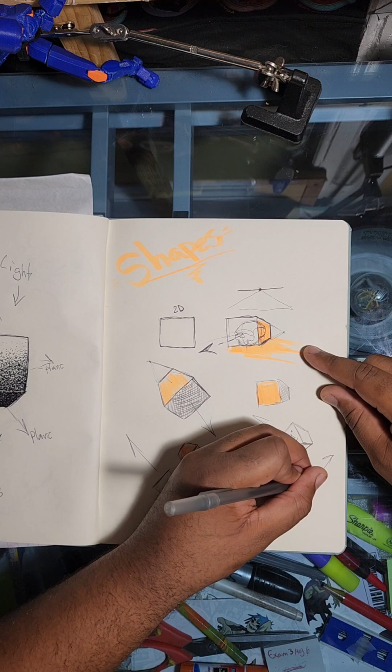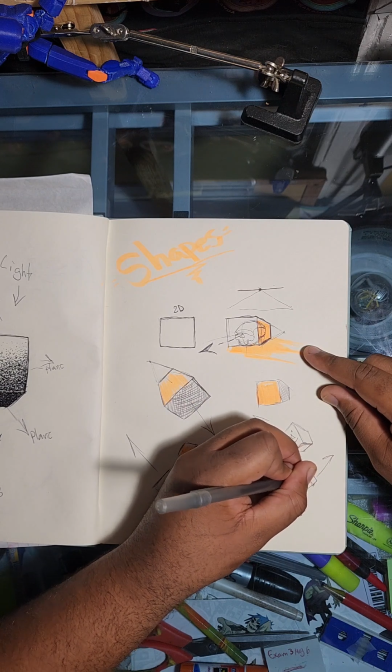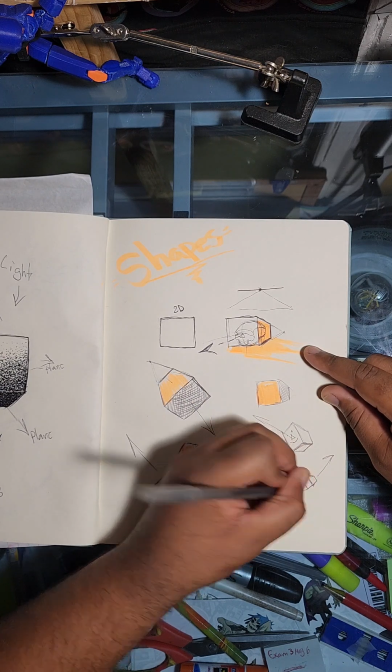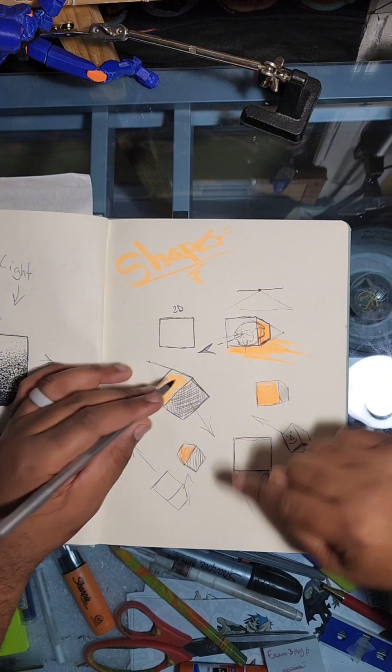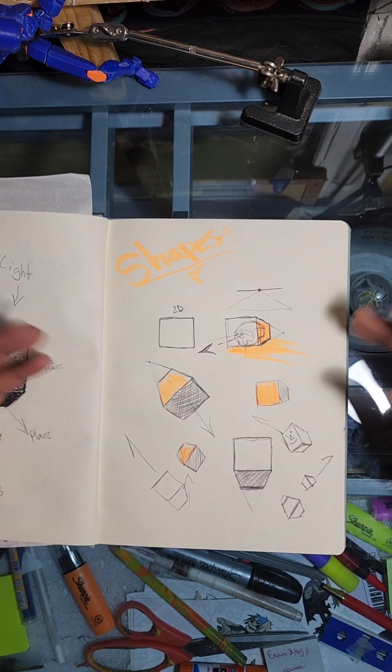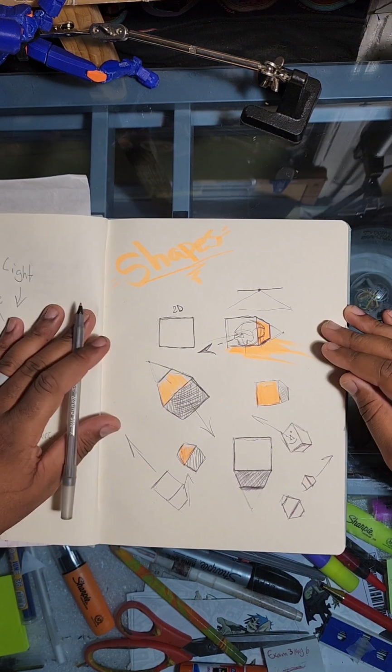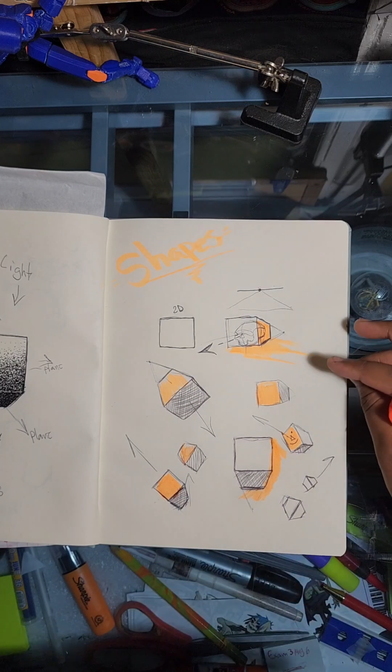And I'm going to have it go in that direction. You see what I'm doing? So all it is just practicing these things. Basically repetition over and over. So yeah, squares are a perfect way to start.